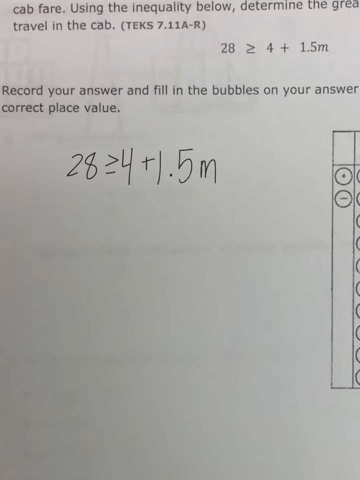1.5 m. Okay, step 1 says we're going to draw our line and we're going to circle our variable term. Our variable term here is 1.5 m. Then step 2, I'm going to isolate using addition or subtraction. Right now that is a positive 4, so I need to subtract 4 on both sides. 4 minus 4 zeroes out, and I'm going to bring down what's left, 1.5 m. And then 28 minus 4 is 24.